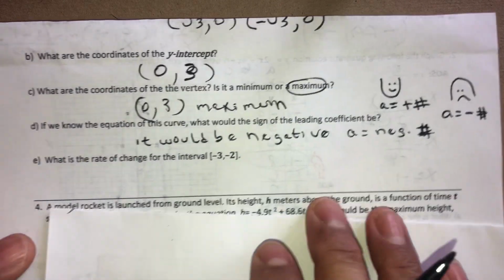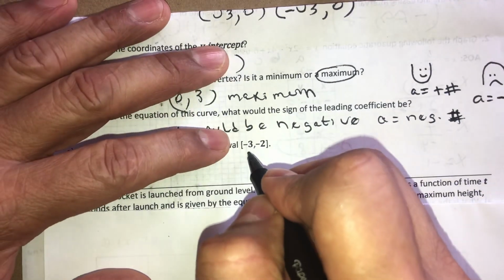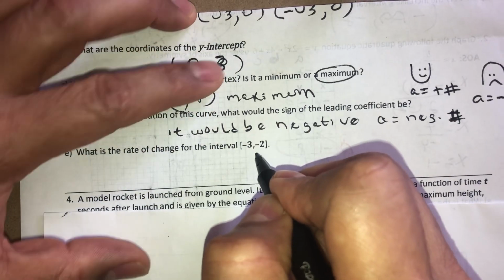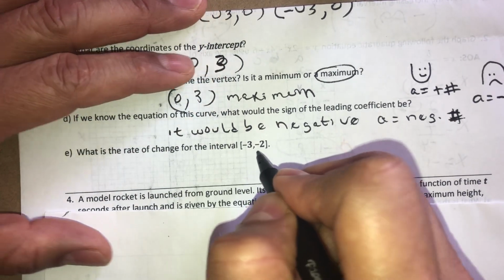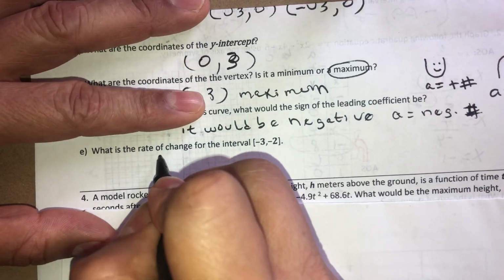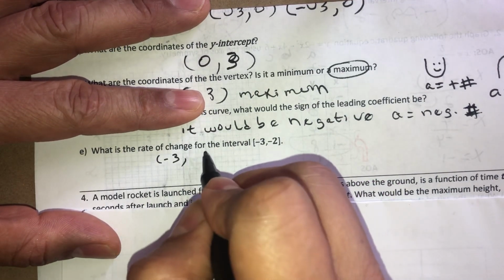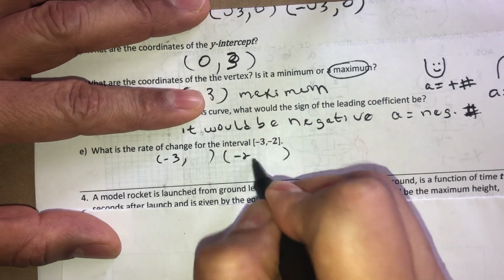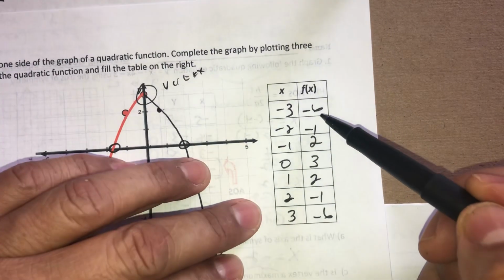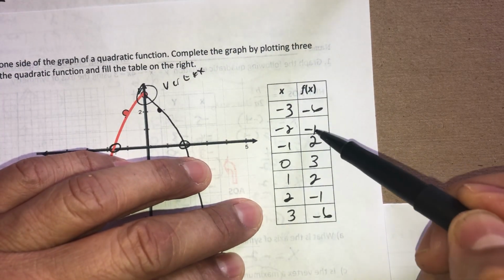And now, what is the rate of change? Remember, those are the values of x, so you have to look for the partner. When x is negative 3, we have to find the value of y, and when x is negative 2, we have to find the value of y. From the table, when x is negative 3, y is 6, and when it's negative 2, it's negative 1.